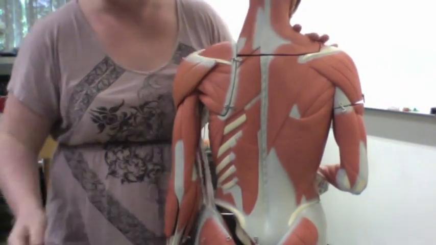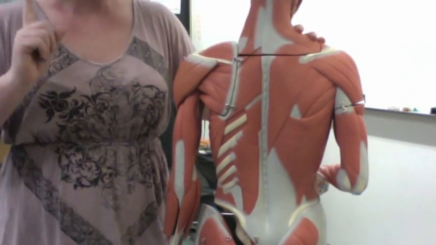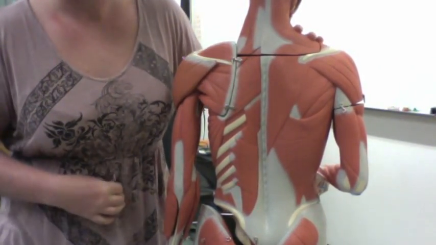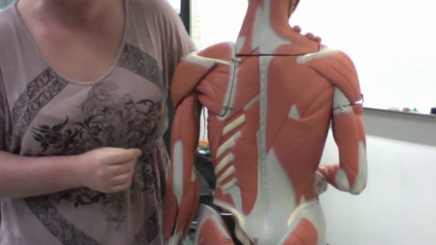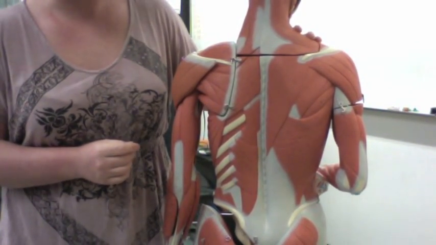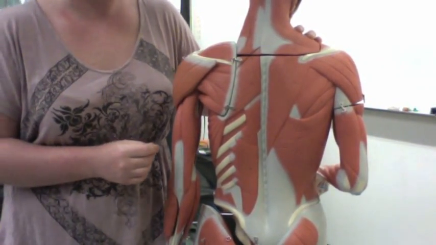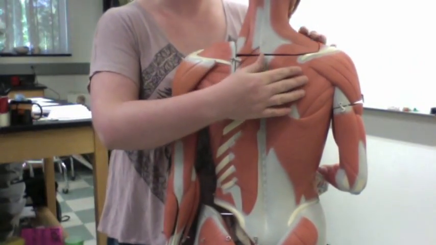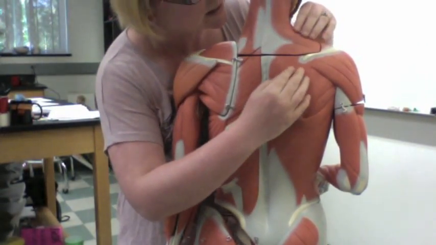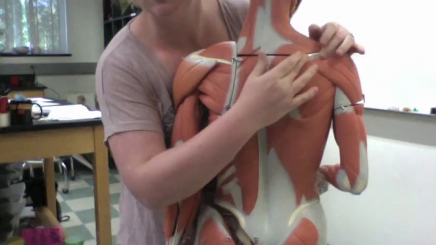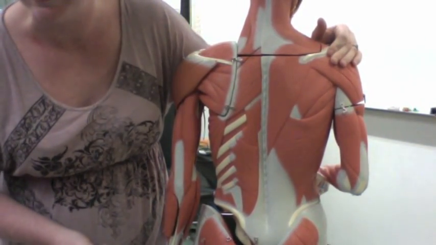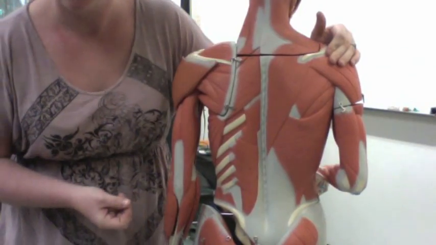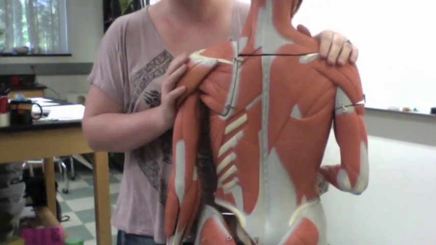Okay, it has many functions, but remember you only need to know one for the practical, right? So it helps with extension of the neck. It helps with rotation, retraction, elevation, and depression of the scapula. So it's doing a lot of stuff with the scapula, and you can actually see that it's kind of attaching onto the scapula over here. So again, for the scapula, it's rotating it, retracting it, elevating it, and depressing it. So lots of stuff.